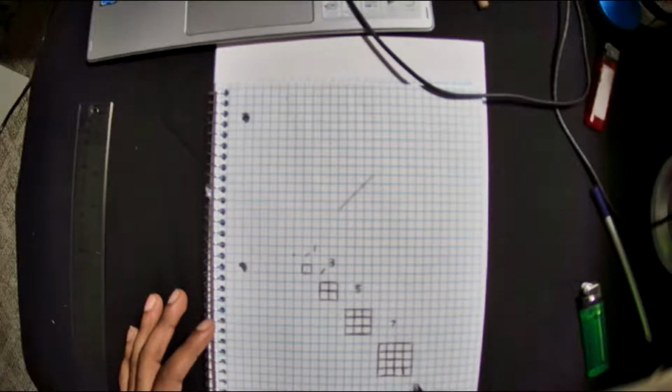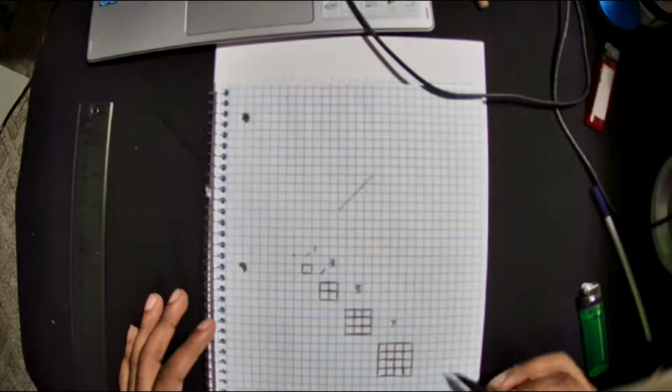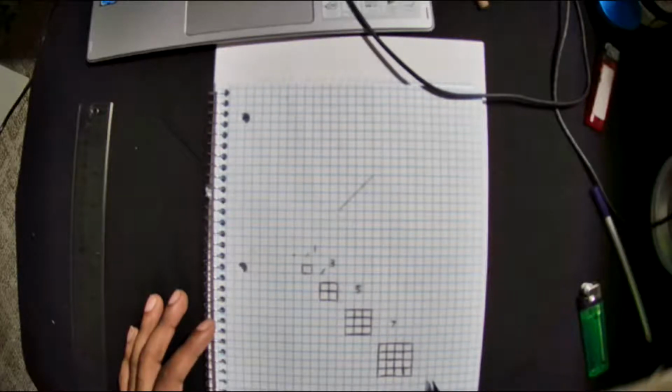And if you continue the pattern and you end up with a 5 by 5, which ironically is what my discovery is built off of, a 5 by 5 grid.